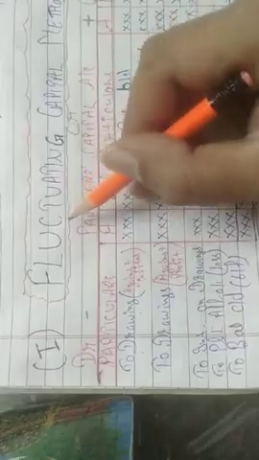So students, we are going to discuss the second method, that is the fixed capital method. As I told you, under this method two accounts are made. Number one is called partners' capital account, and one more account is made under this method, that is the partners' current account.